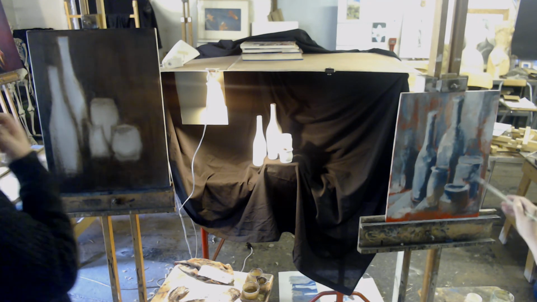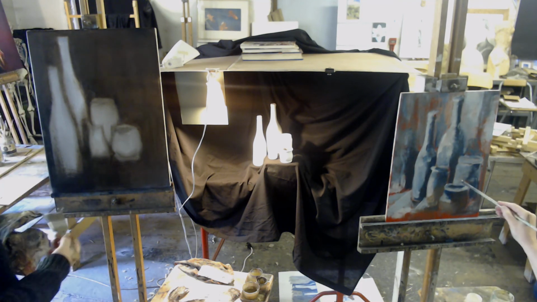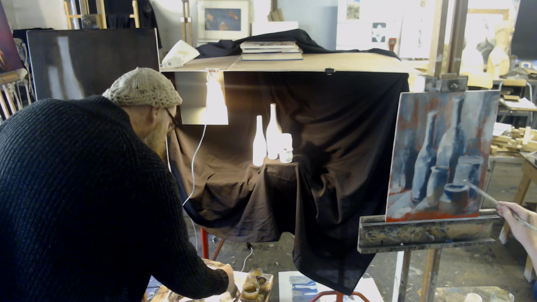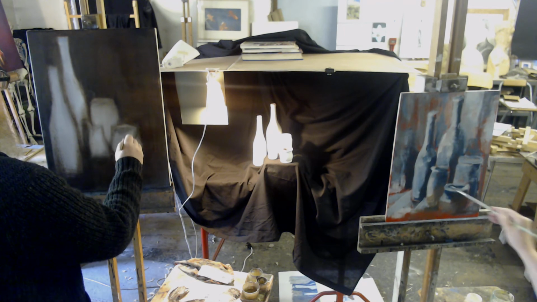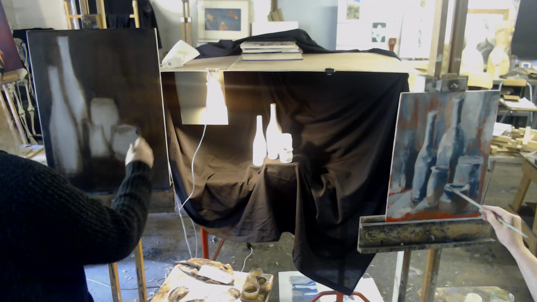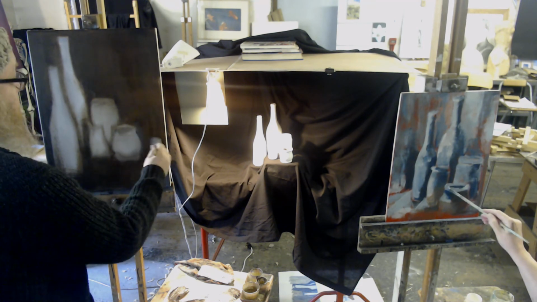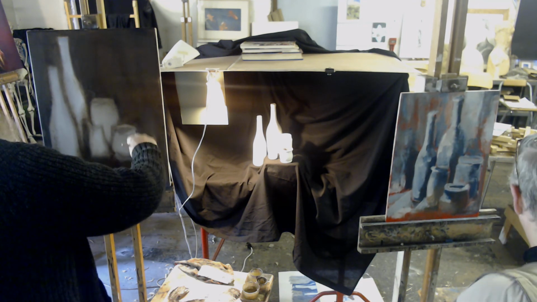Because at this moment the detail isn't needed, it's not necessary. What you're looking at is still the development of the composition, to try to make it a worthwhile design.